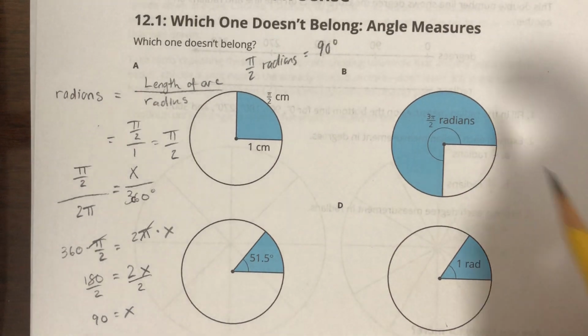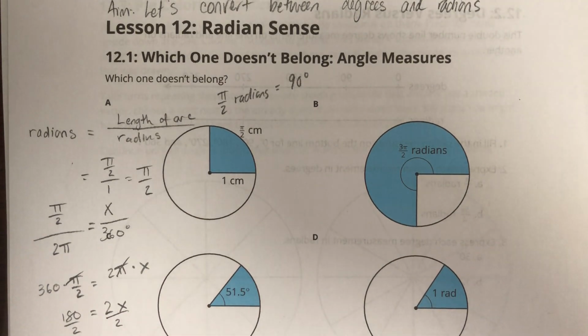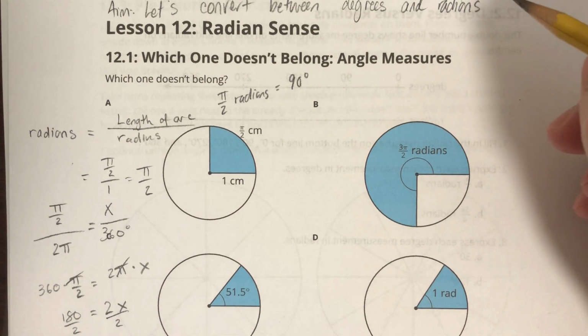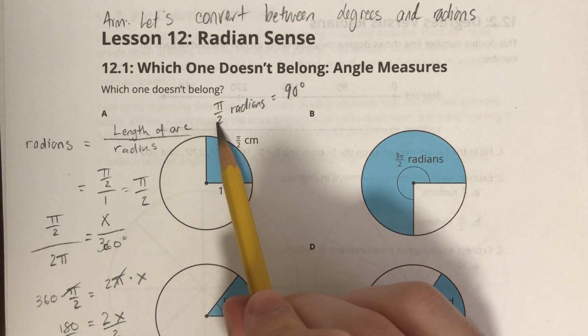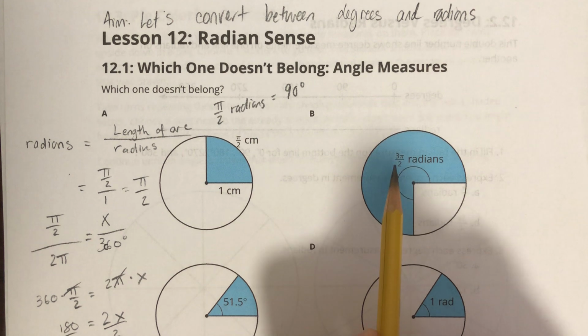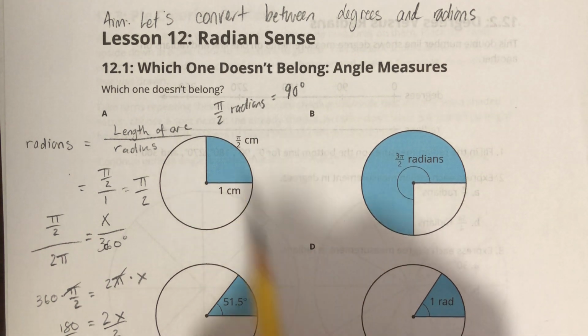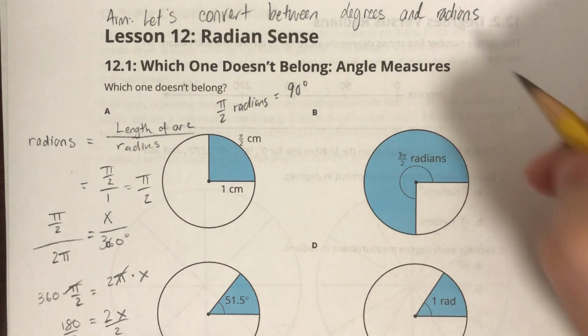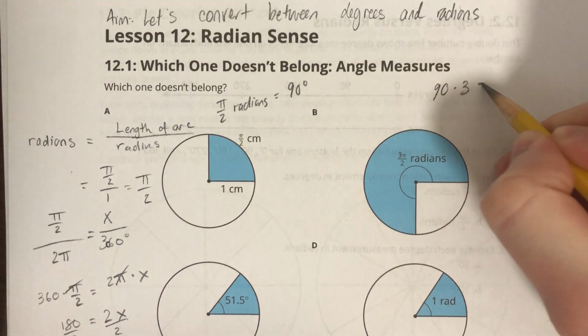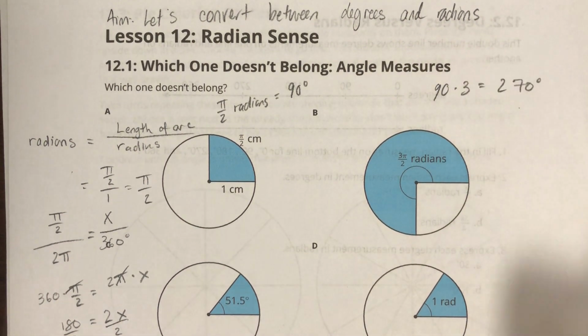All right. B, they've already given us the radians, 3 pi over 2. If I wanted to save myself some time, I see that pi over 2 is equal to 90, and this is 3 pi over 2. So I've just multiplied my radians by 3. I can do the same thing and multiply my degrees by 3. We get that that's 270 degrees.